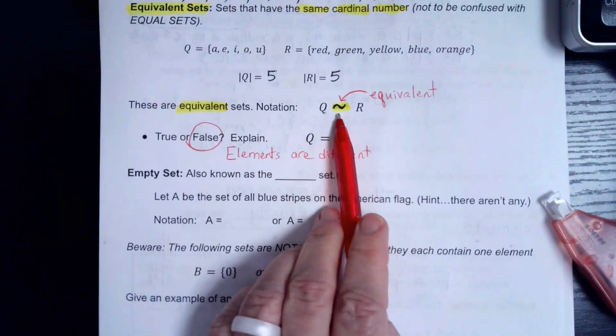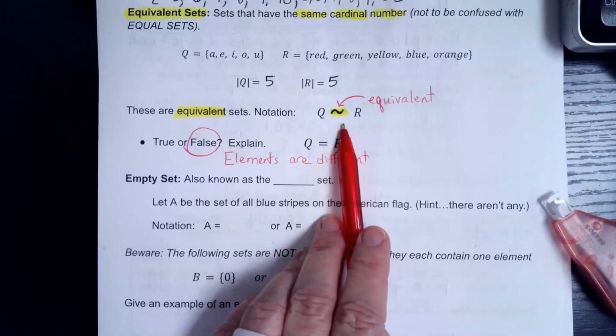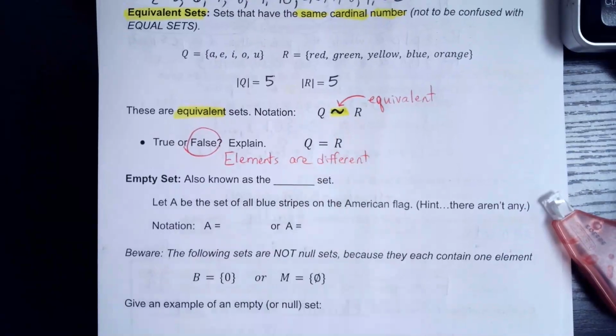Why does this symbol work? The equivalent. So they have the same amount, or using our vocabulary, they have the same cardinal number. Were you in here for cardinal number? Yeah, you were. There you go.